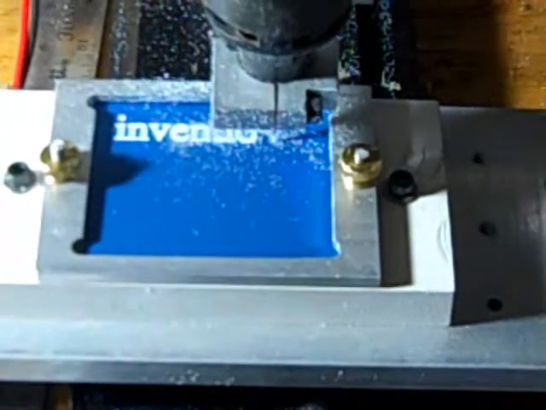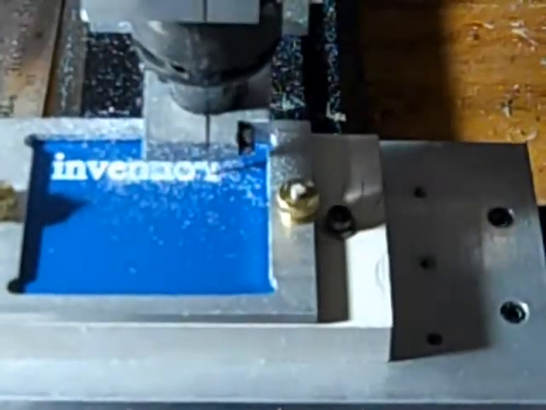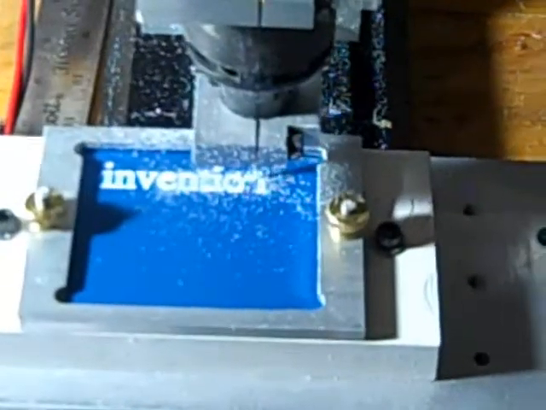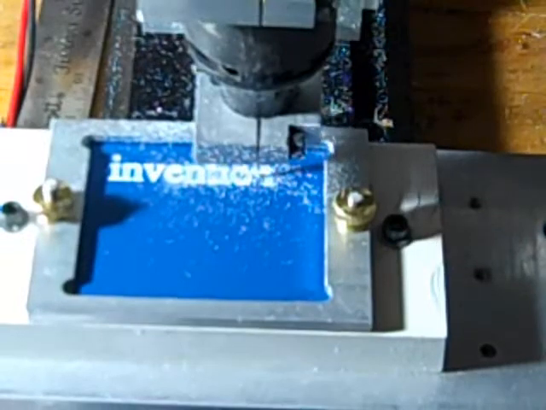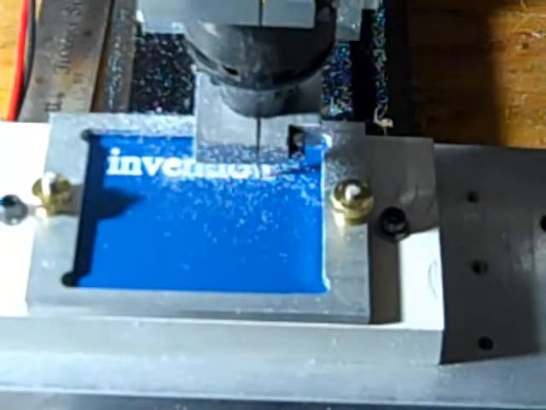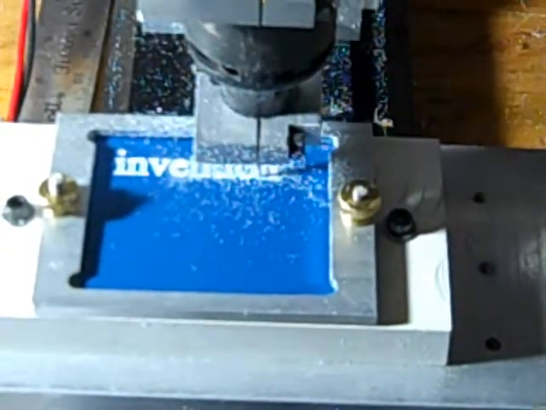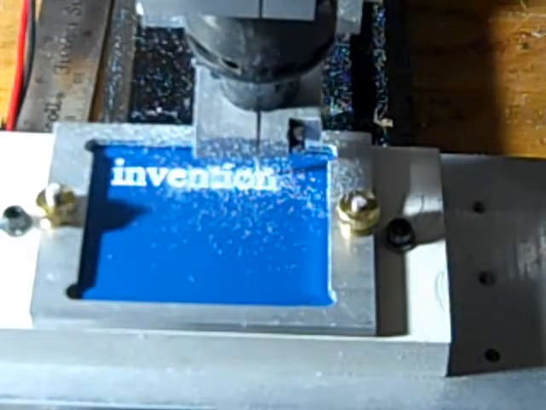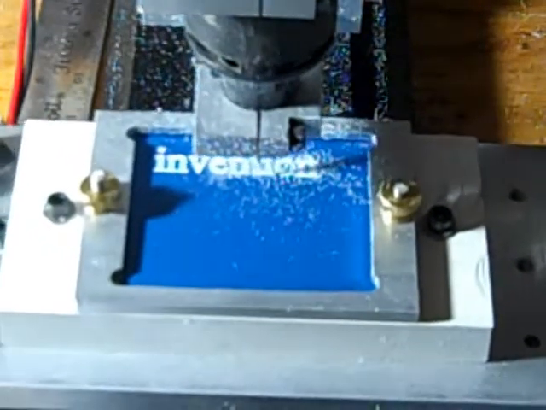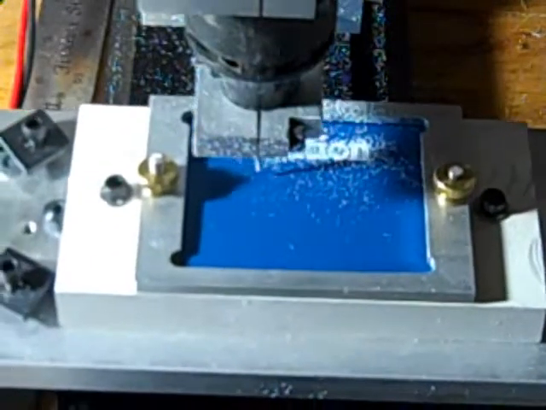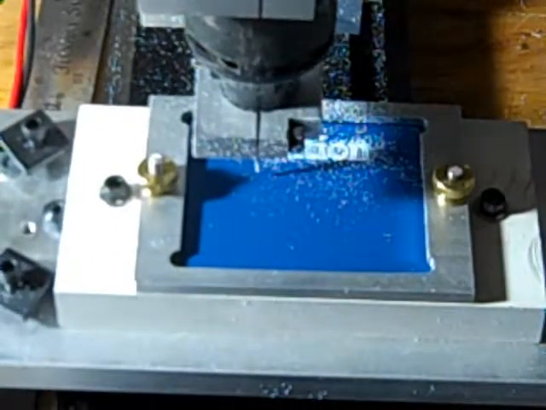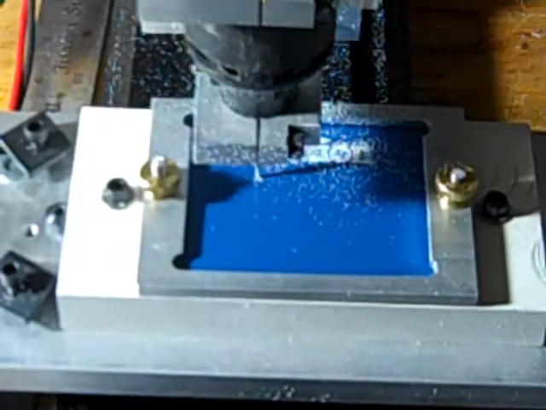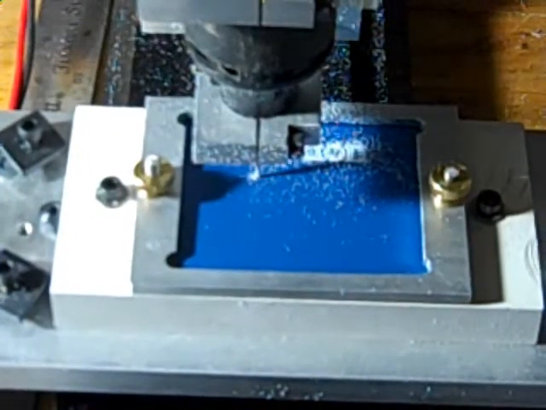As you can see it cutting, and now it'll start cutting the next word on our sign. There you go. Now you see cutting the next word.